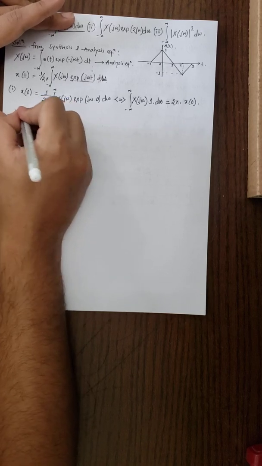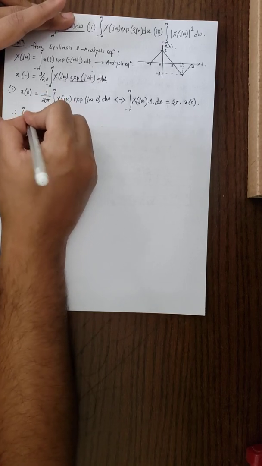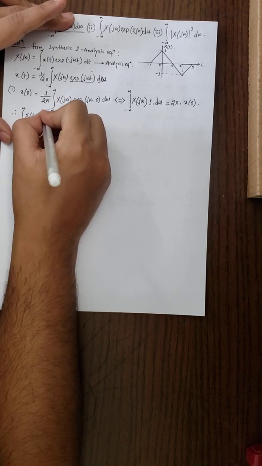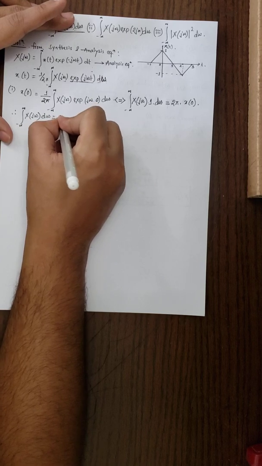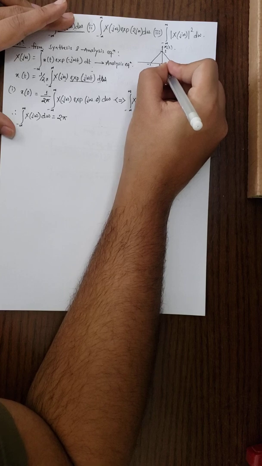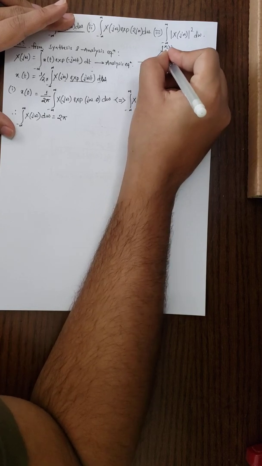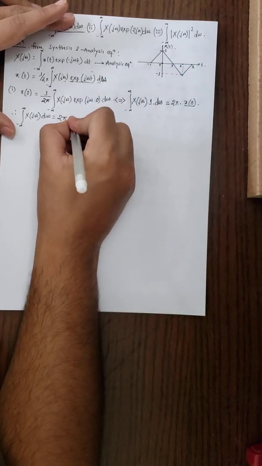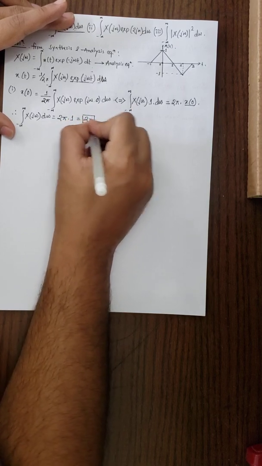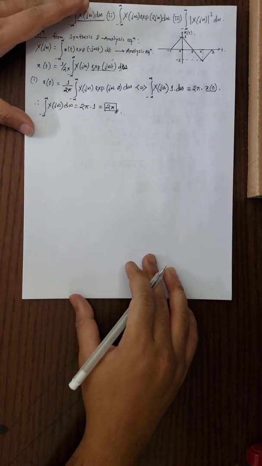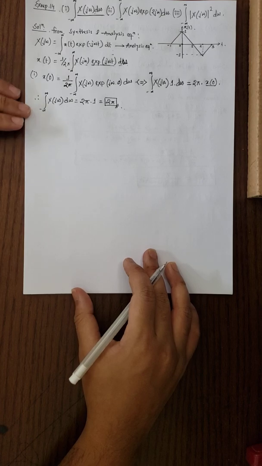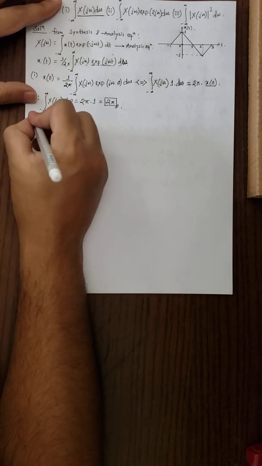So the integral from negative infinity to infinity of X of j omega d omega is equal to twice pi x of 0. If we refer to the graph, x at the point 0, the value is 1. So the result is twice pi. So we have solved the first part of the problem. Now moving on to the next part.